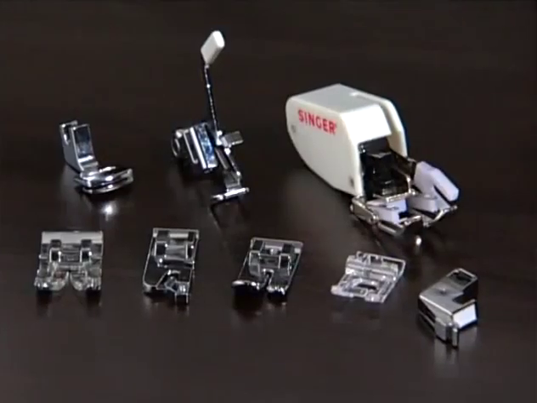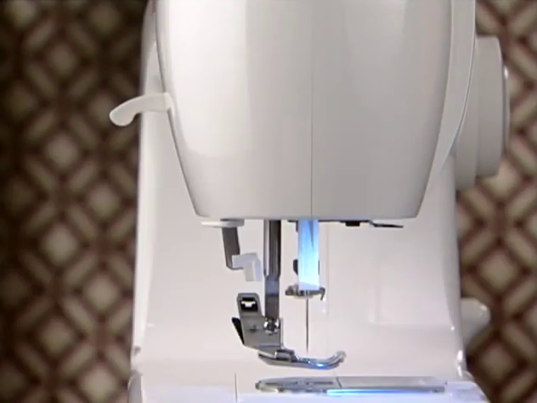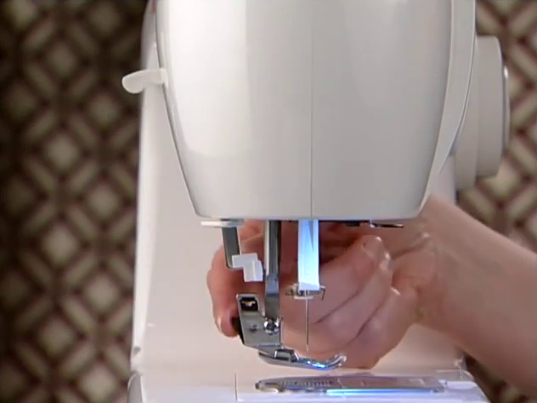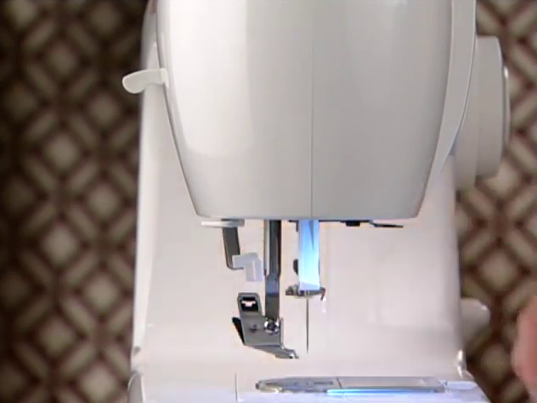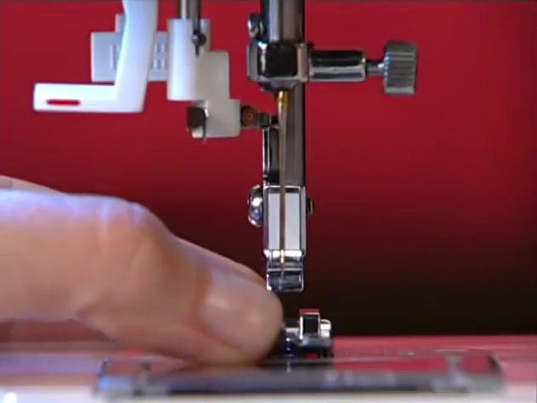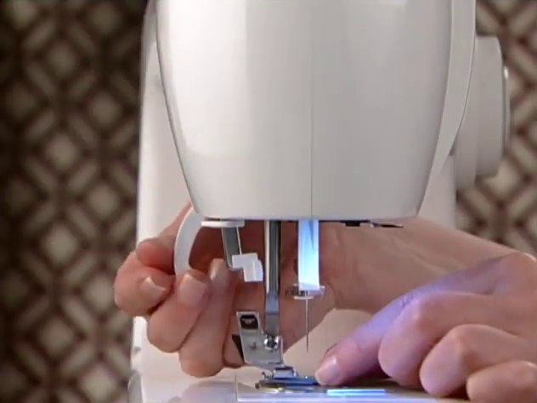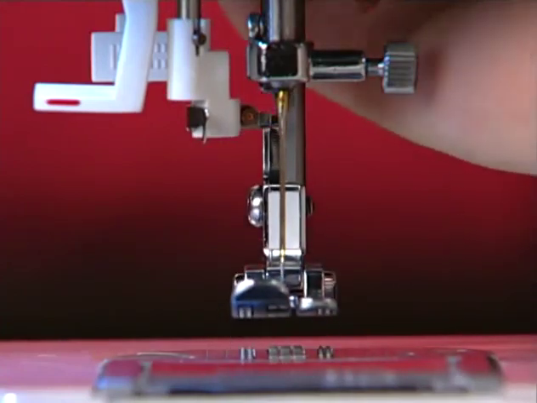Here's how to change different styles of presser feet. Some machines have a shank with a release button or lever. This is pressed so that the foot releases. Place the desired foot on the needle plate, aligning the foot holder with the presser foot pin. Lower the presser foot lifter so that the foot holder snaps onto the foot.